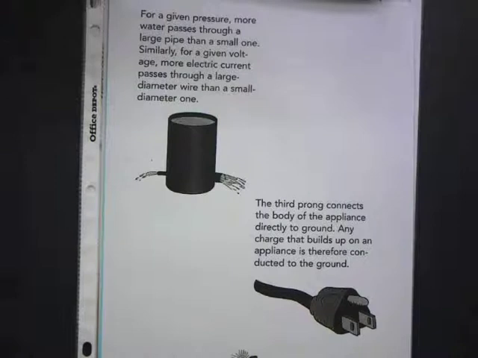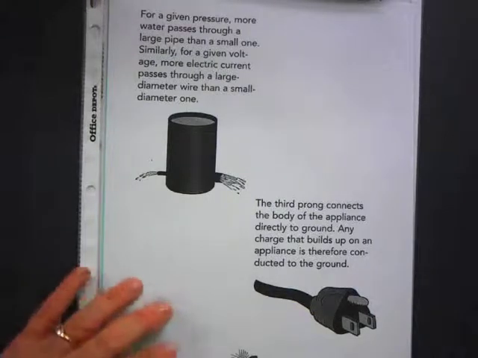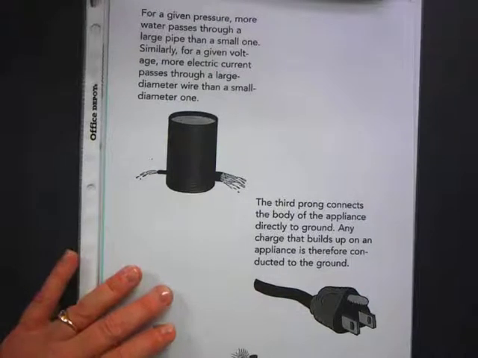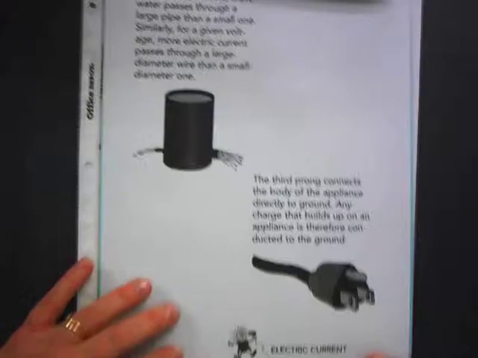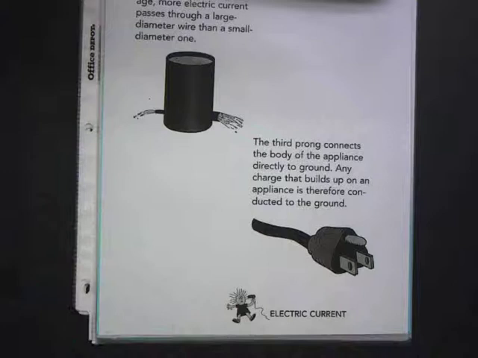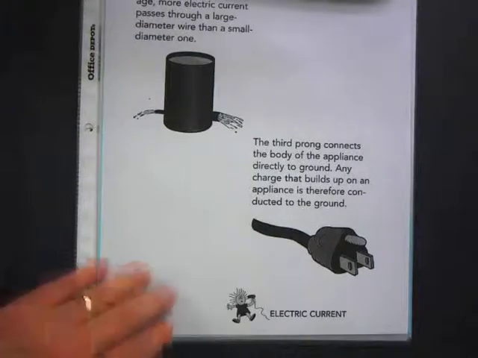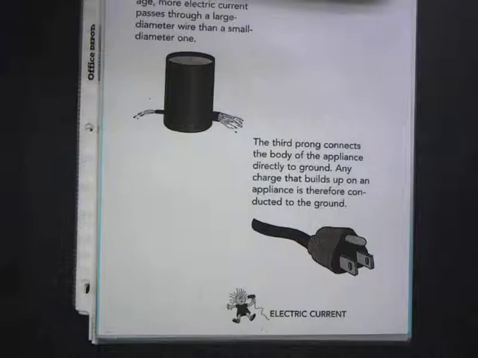We already had talked about this, that third prong on a plug that you plug into the outlet is a grounding wire. Those are safety devices, and you know that eventually that grounding wire is hooked up to a big conductive post that's usually pounded into the ground. And yes, indeed, we're also going to talk a little bit about electrocution and human beings.